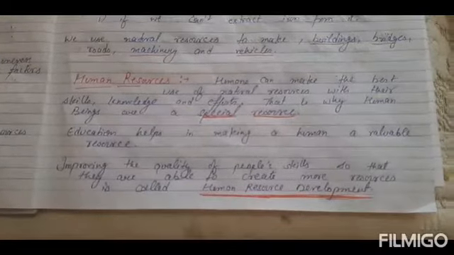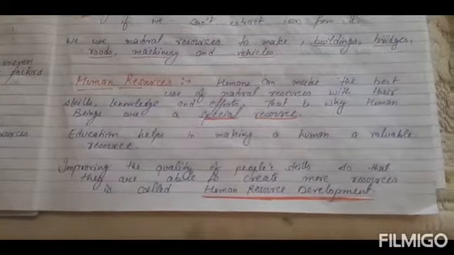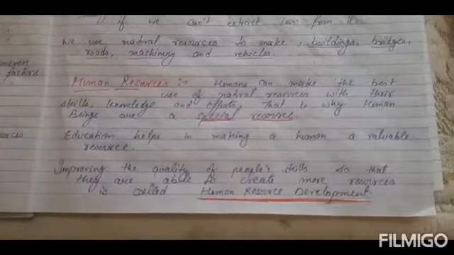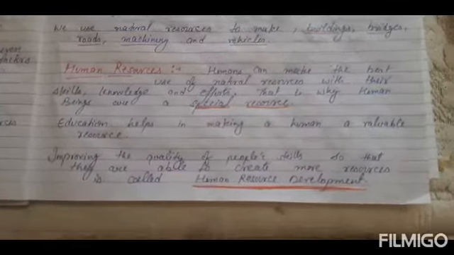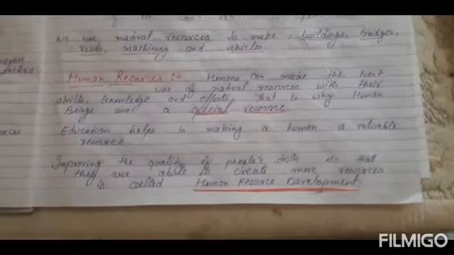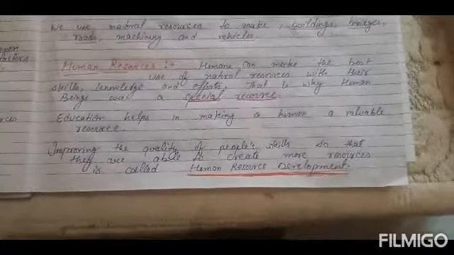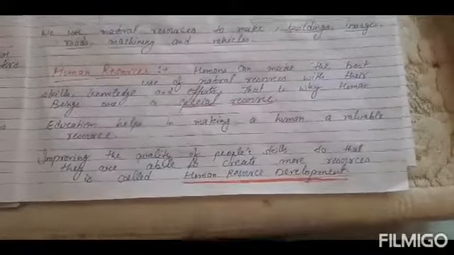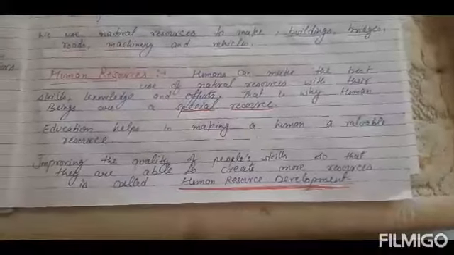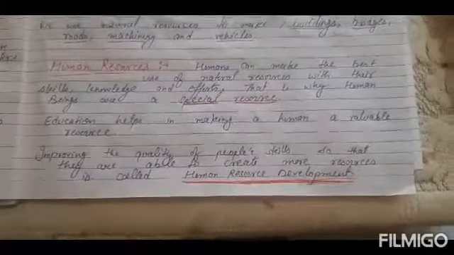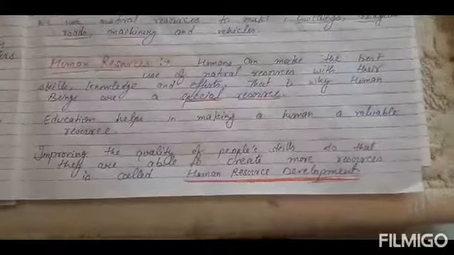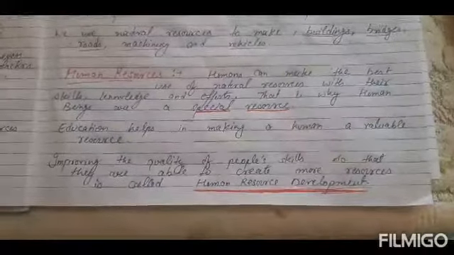Improving the quality of people's skills so that they are able to create more resources is called human resource development. So the chapter has a little discussion about the human resource development as well, that if we make humans learn new skills and new techniques, then we will be able to create more and more resources for us, and that will be called as human resource development.